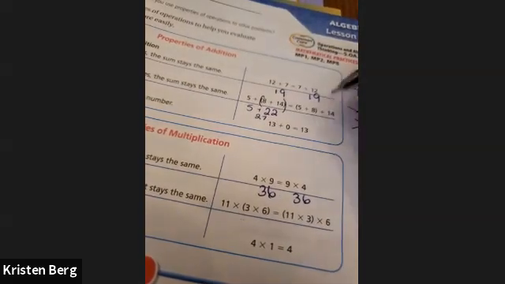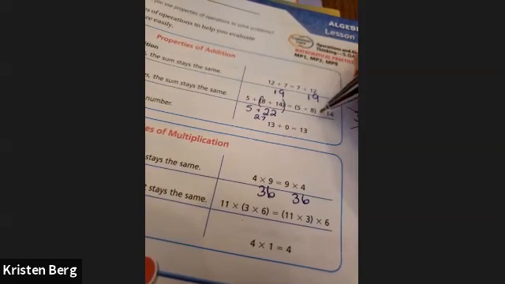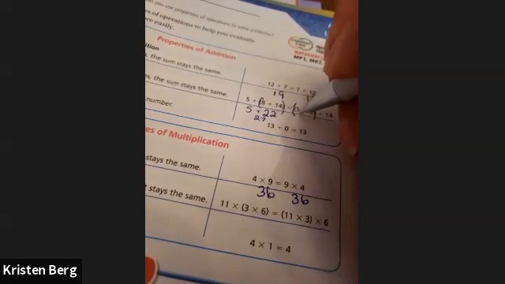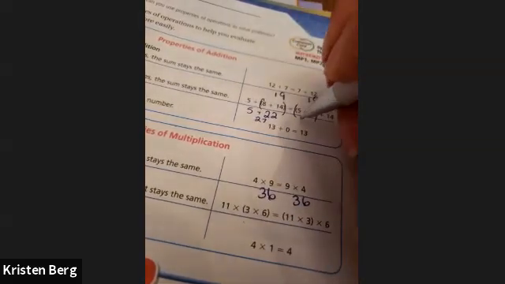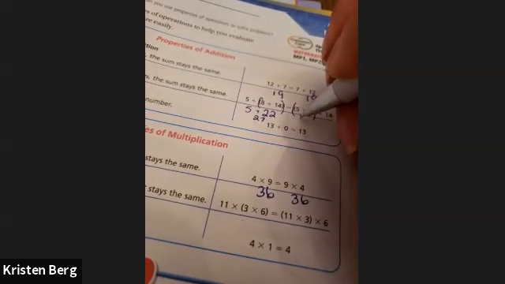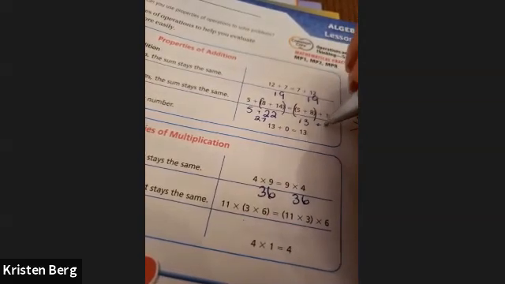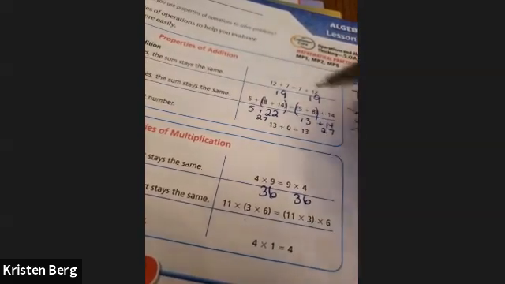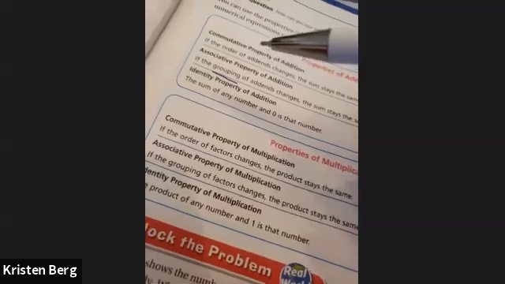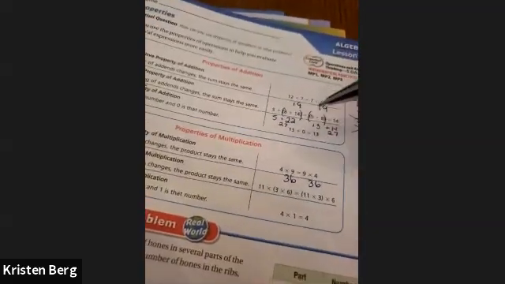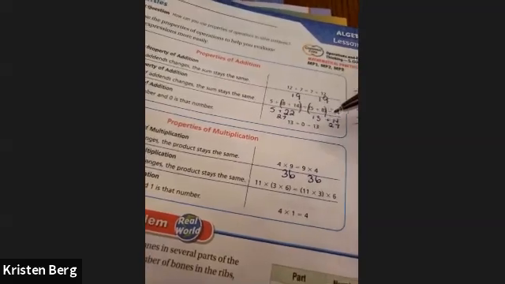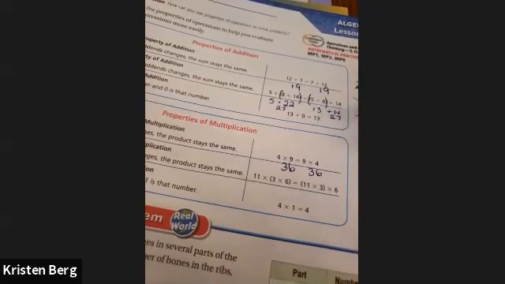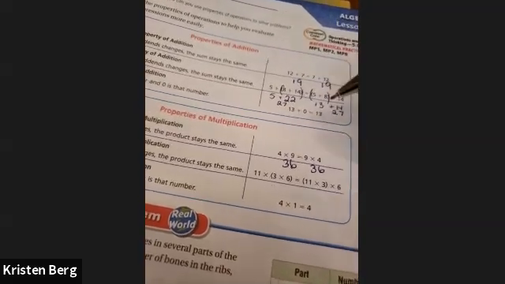So this is 27. But here, the only thing that they did was they now grouped these two. So they just grouped different ones. But let's see if it comes out to be the same thing. This is 13 plus 14, which if you added that would be 27 as well. So the associative property just says you can group them differently as long as they're all the same for addition. So they're all addition signs in between. You can group them differently and still get the same number.